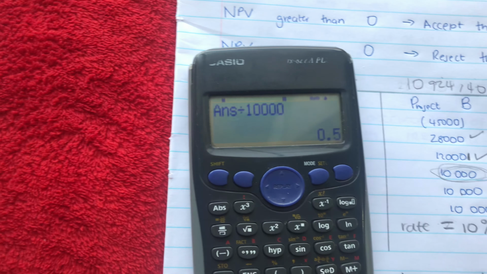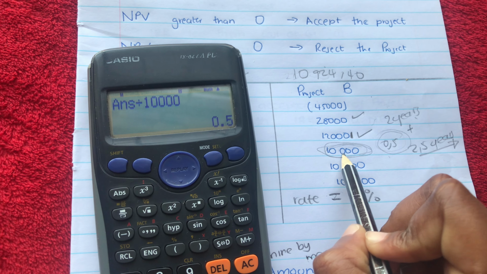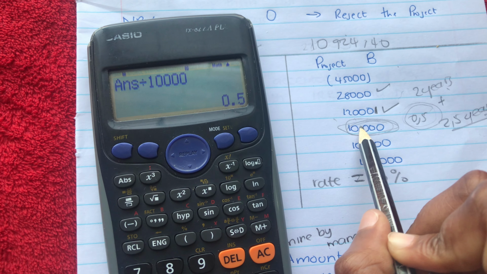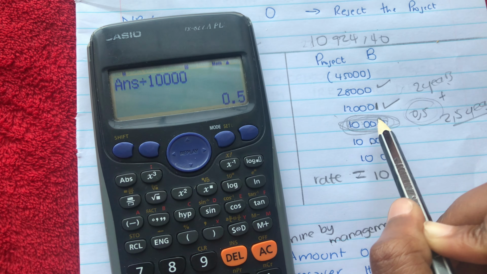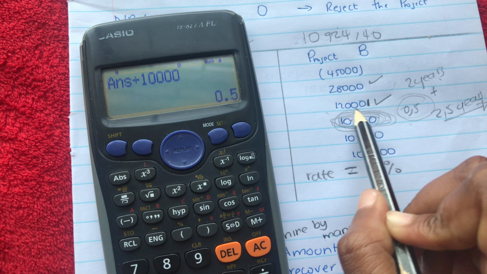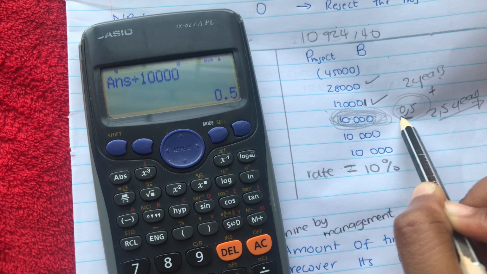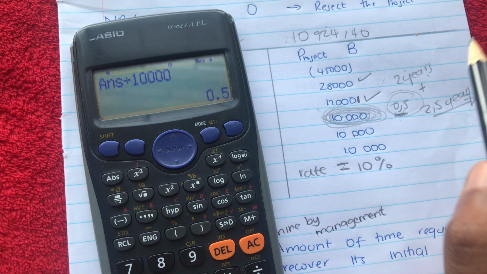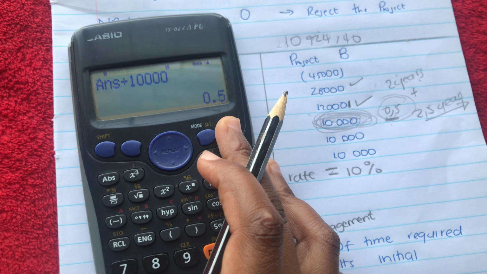We will cover 5,000 out of this 10,000. So we divide that 5,000 by this 10,000 to get the period, which is 0.5. Then we add this period to the 2 years. Then it takes us 2.5 years to get our return, which is the payback period. So that's how it is for the payback period.